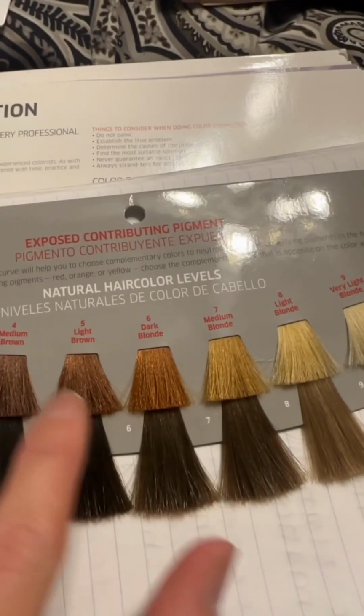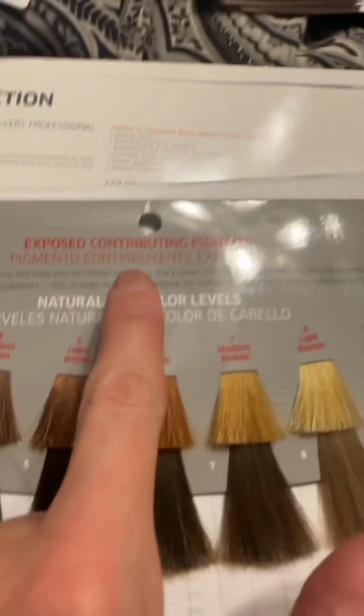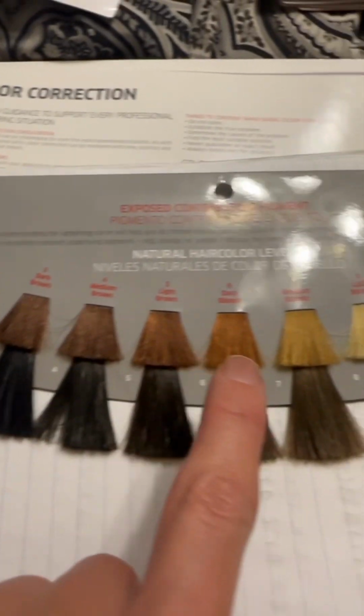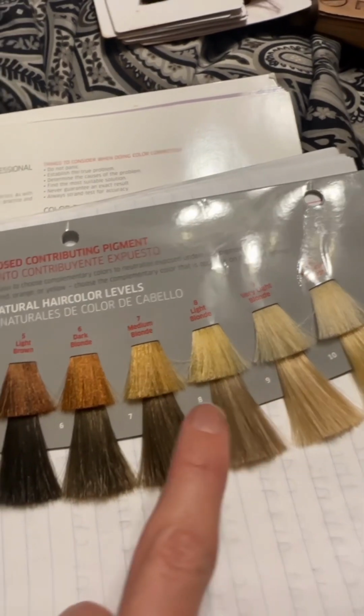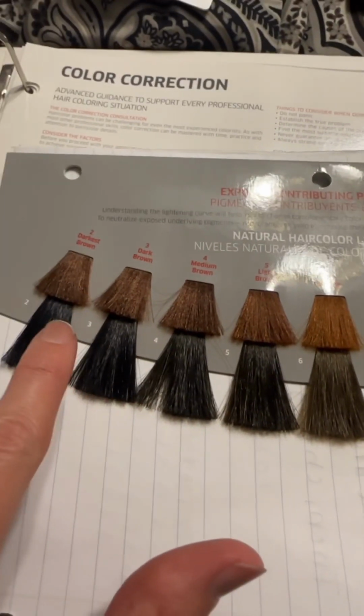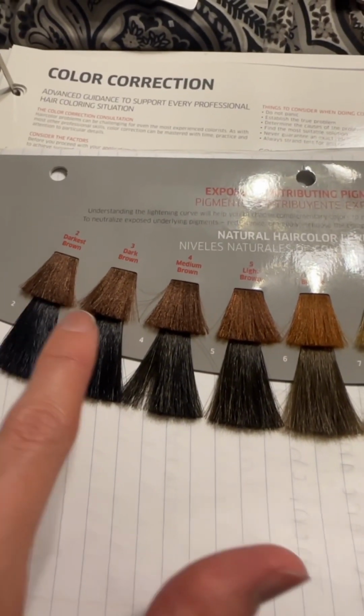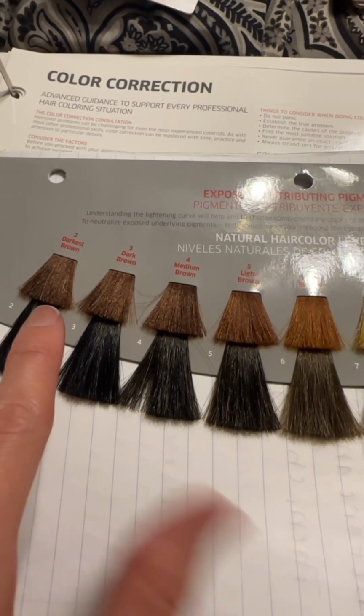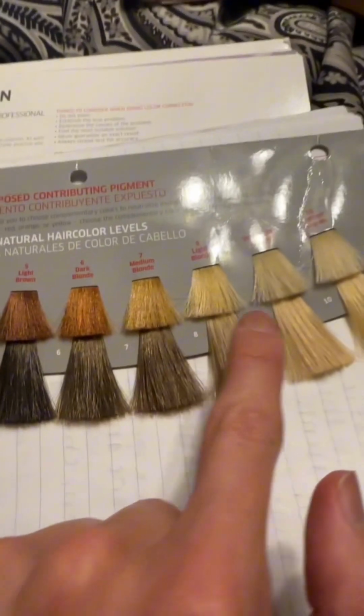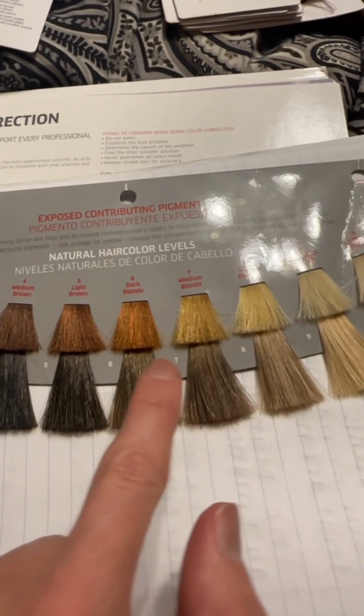So now, actually going to these, they're called exposed contributing pigment. Sorry for the glare. But these are, at each of these levels, the underlying pigment. So whenever we put lightener or color, or we try to change the color in the hair at all, these are what we're going to get from the hair. This is what's going to show.